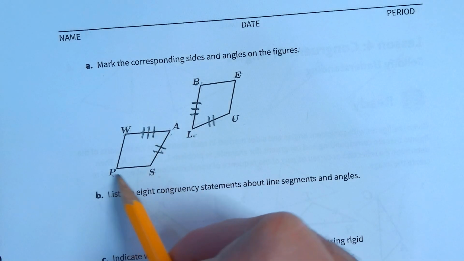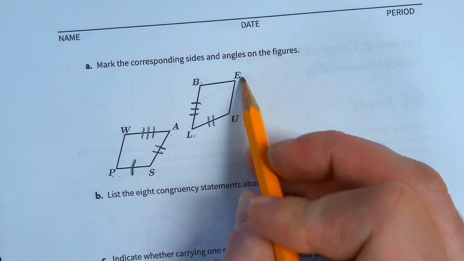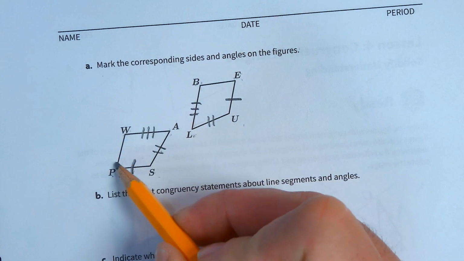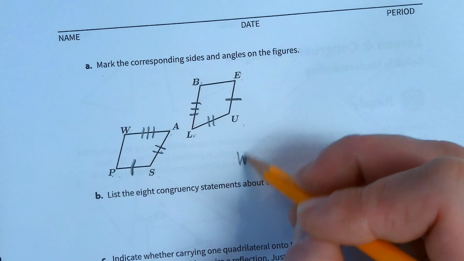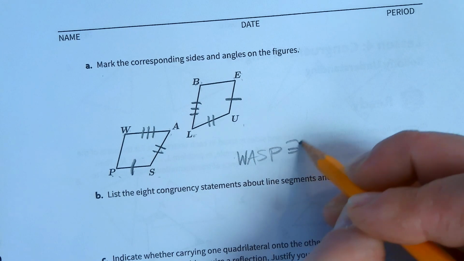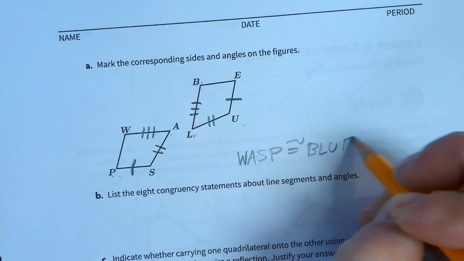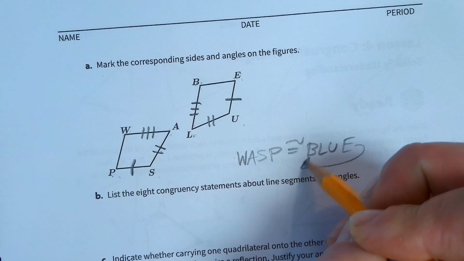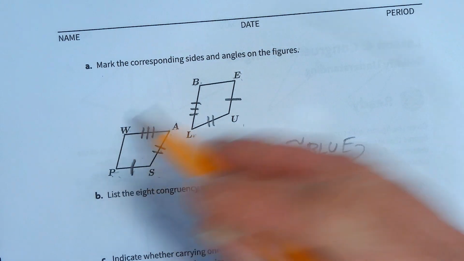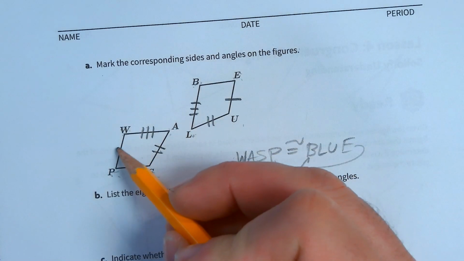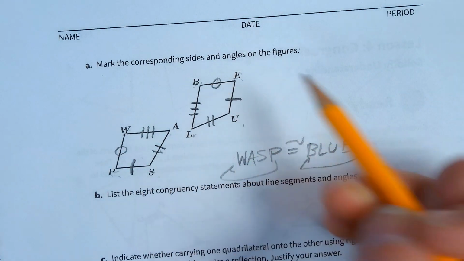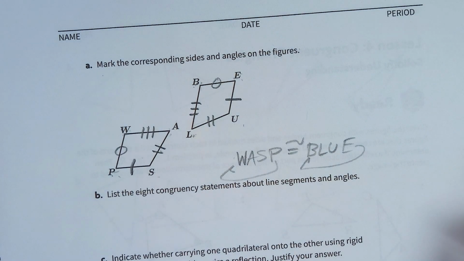It's S to P matches U to E. And lastly, the last letter. So they said WASP is congruent to BLUE. The last letter loops around. So P to W must match E to B. Let's give that a circle. That's a non-standard notation, but I like it.